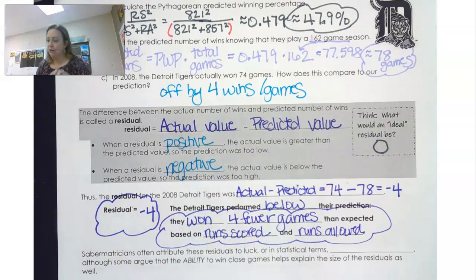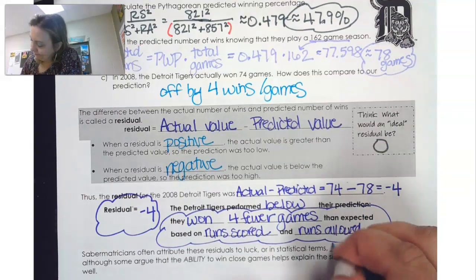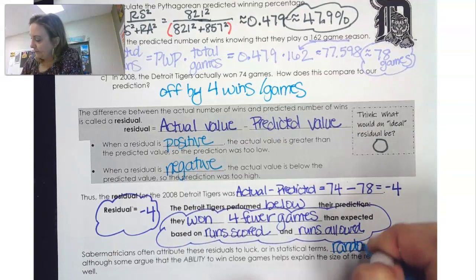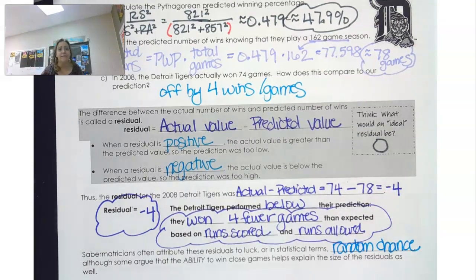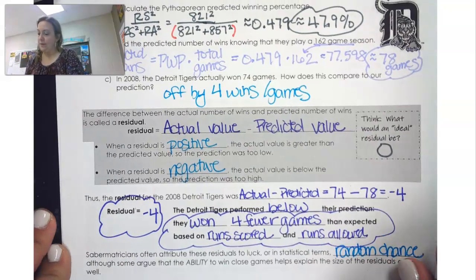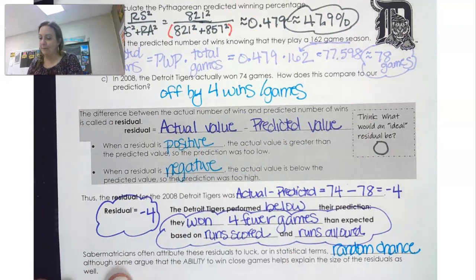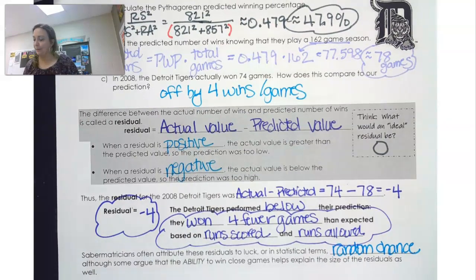So sabermetricians often attribute these residuals to luck, or in statistical terms, random chance. So again, even if we're really confident in a prediction, random chance could throw off the performance that we actually see. All right. So some argue the ability to win close games helps explain the size of residuals, but we're just going to focus on finding the residuals.